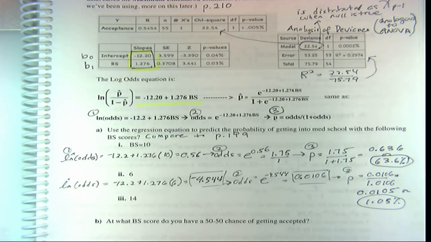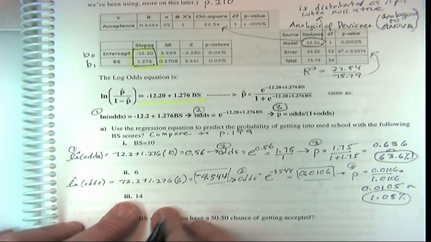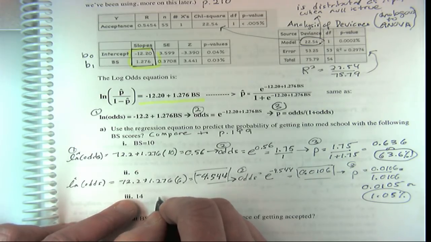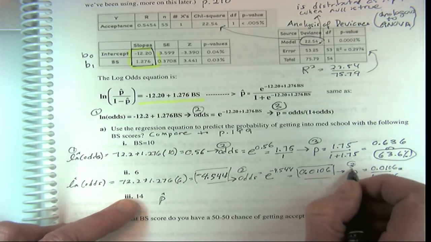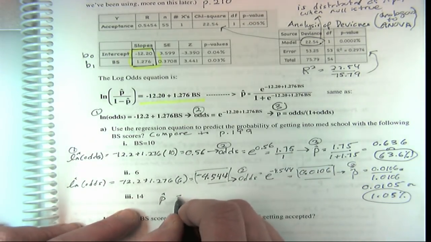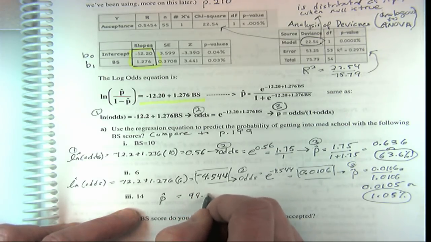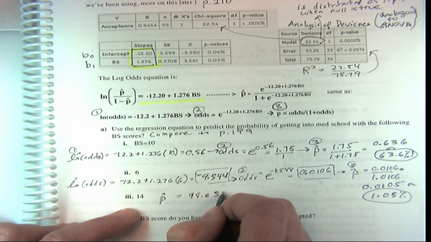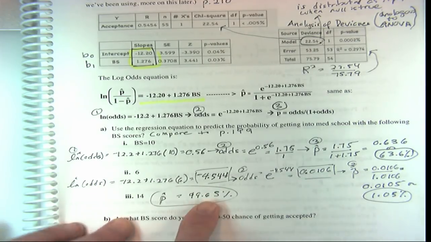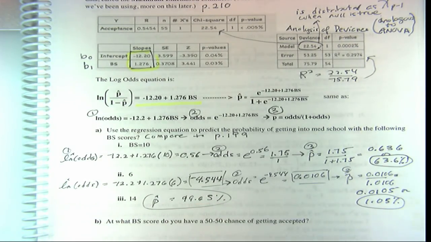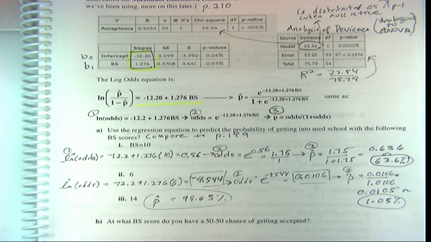Okay. And now the same thing. I don't have to keep doing this, do I? Can I just tell you the answer here? The answer for our predicted probability here, these are all predicted probabilities, is 99.65%. So you can do it on your own if you want. Any questions? All right, it's just the same thing.